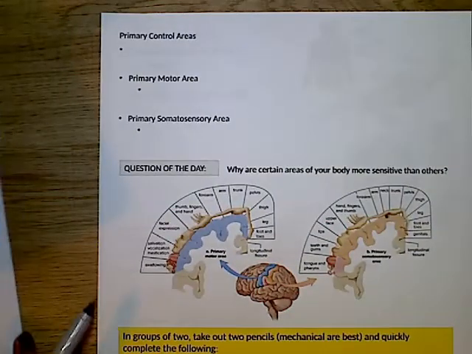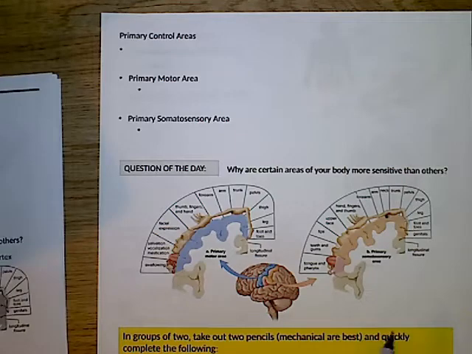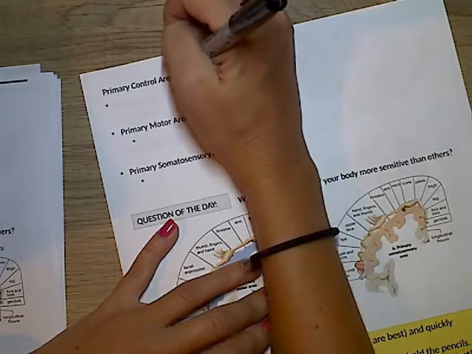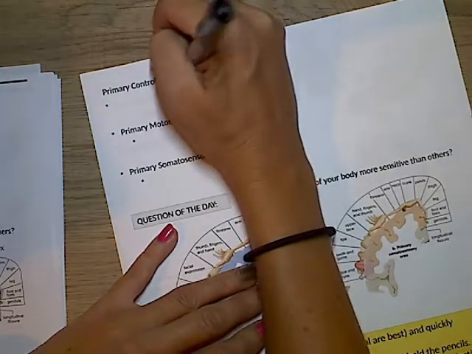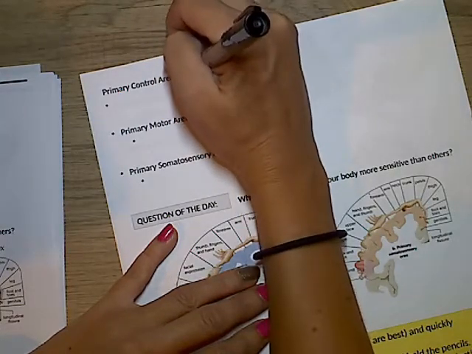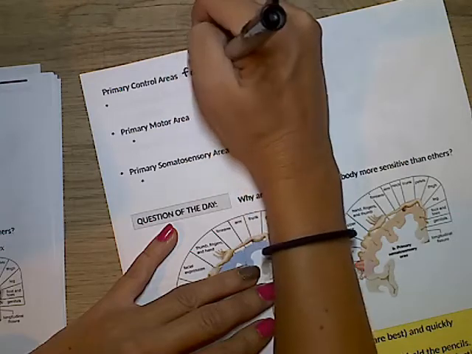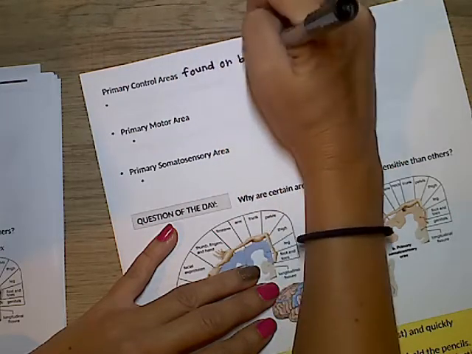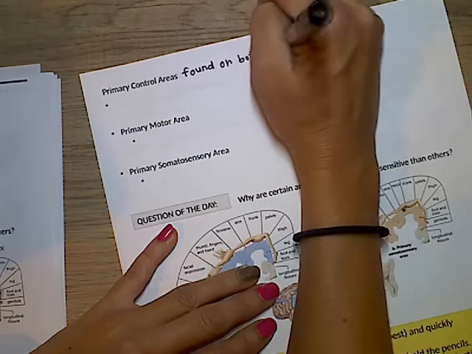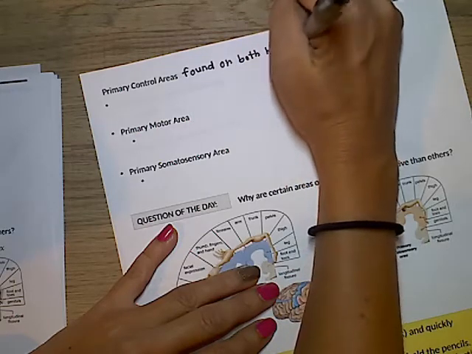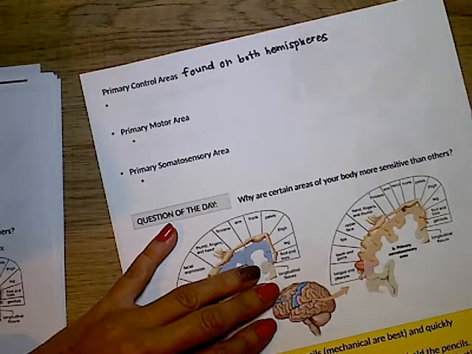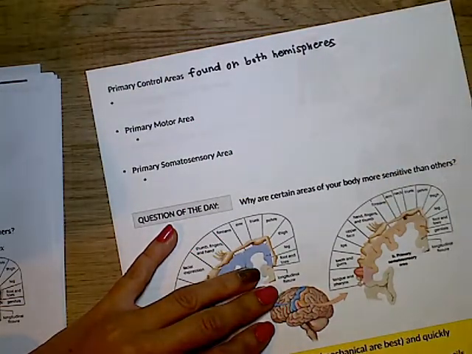So with the brain, we are first going to start with the primary control areas. These are found on both hemispheres, meaning halves of the brain. And what's interesting is they control opposite sides of the body.